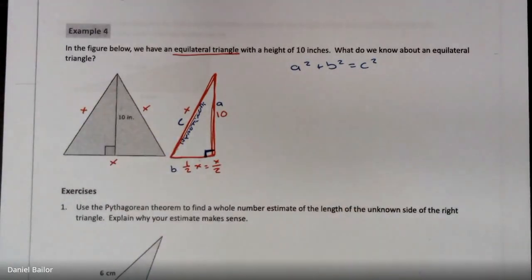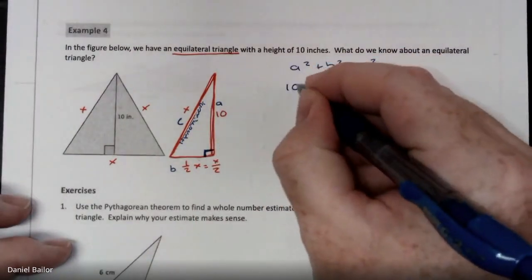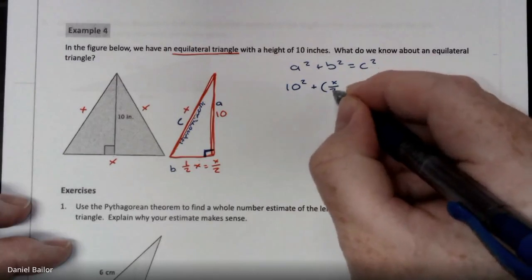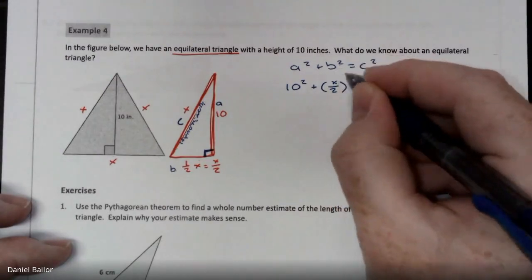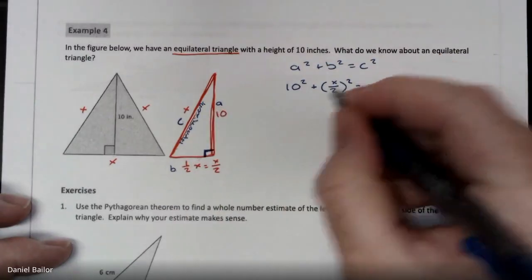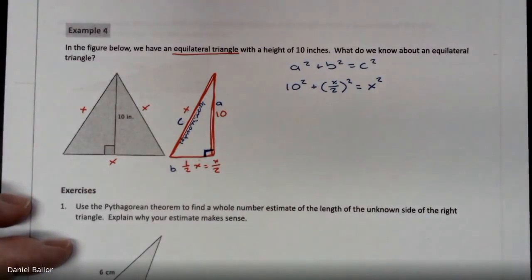A, remember, was 10, so 10 squared. B is x divided by 2, and then we square B, equals C squared, which is x. So C is x, squared like that. Now we just need to use our properties to simplify and find x.